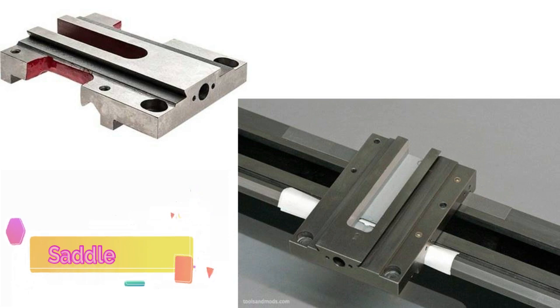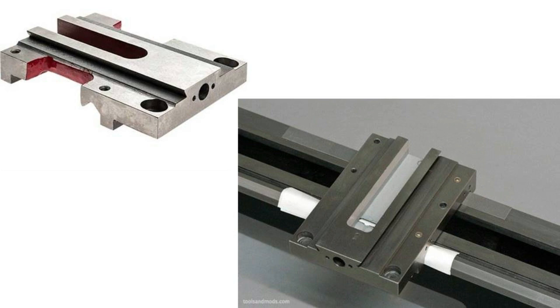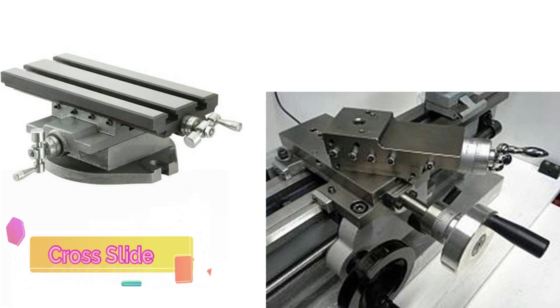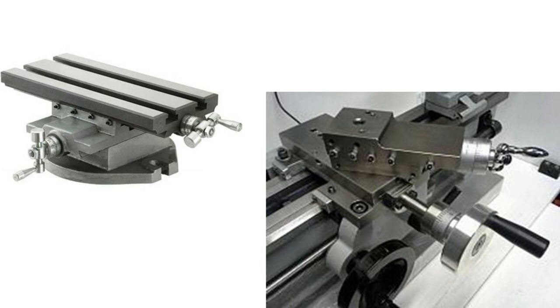Saddle is an H-shaped casting that slides over the outer set of the guideways and serves as the base for cross slide. Cross slide is mounted on the saddle and enables the movement of the cutting tool laterally across the lathe by means of cross feed hand wheel. This cross movement is perpendicular to the longitudinal movement.